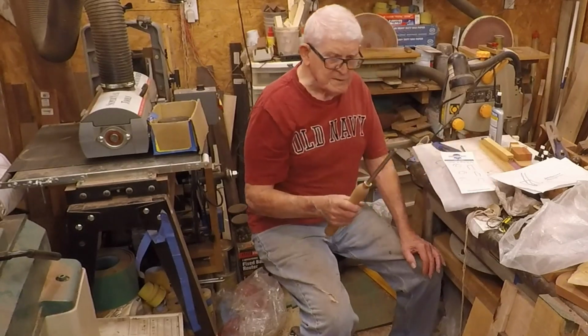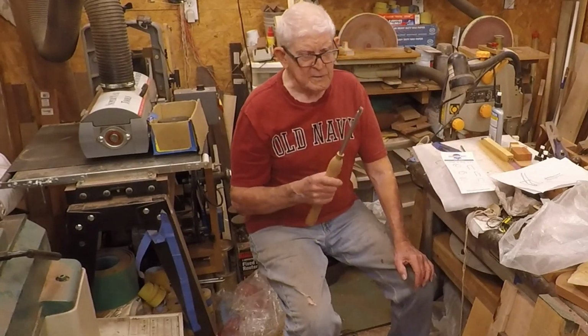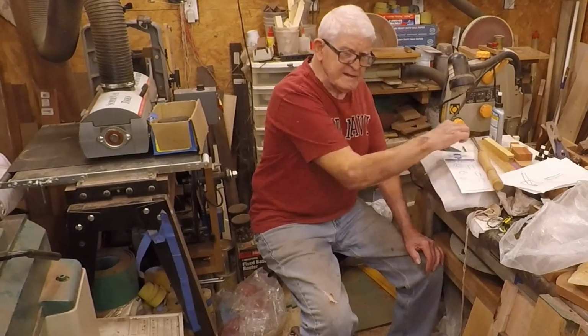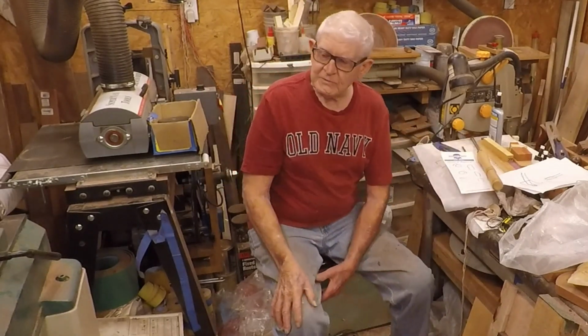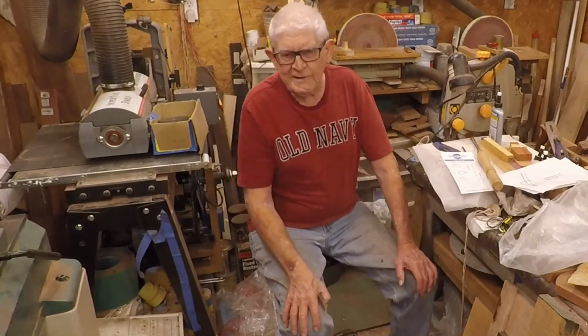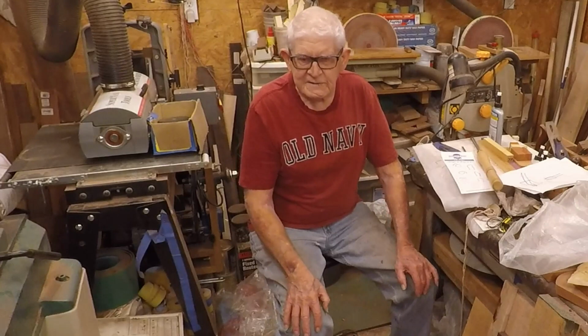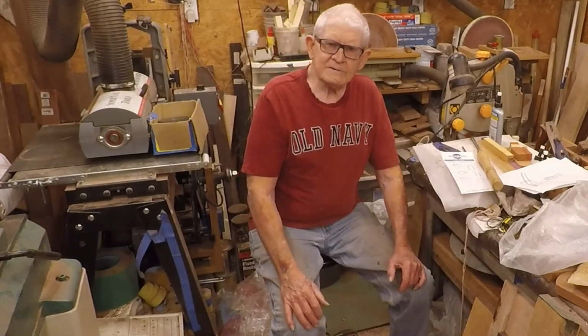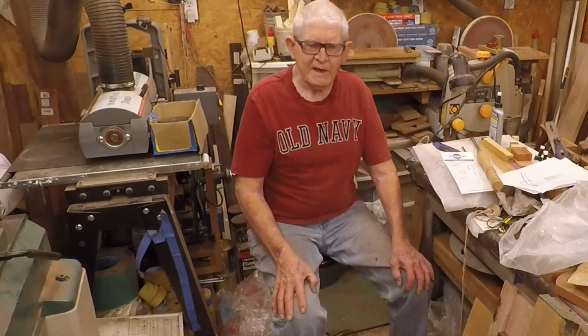The carbide, of course, stays sharp longer than the HSS. But I can take this HSS tool, the Olin tool, over to a regular $20 grinder I got from Big Lots, regular old bench grinder, and sharpen it in less than 10 seconds freehand.